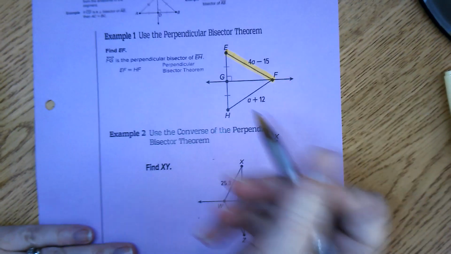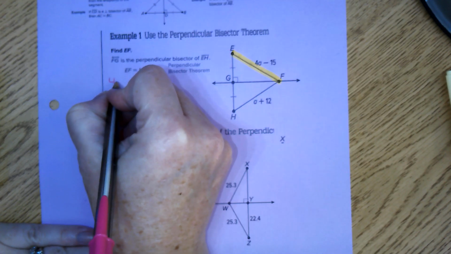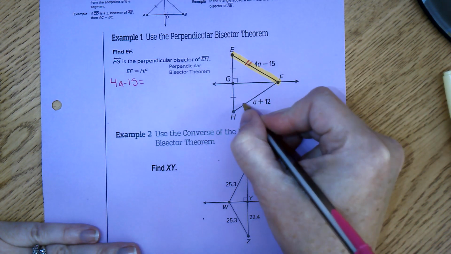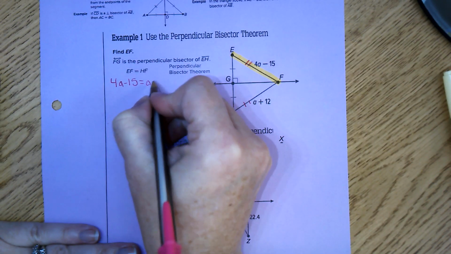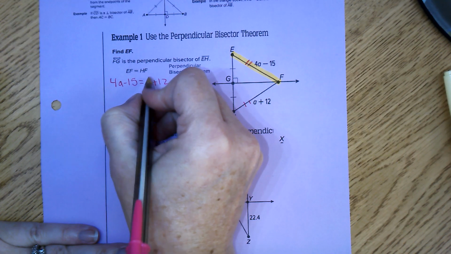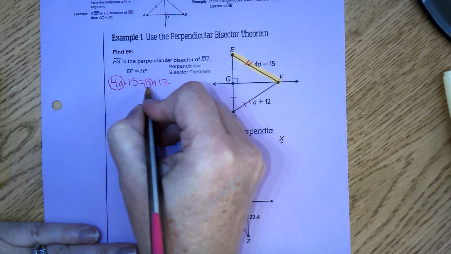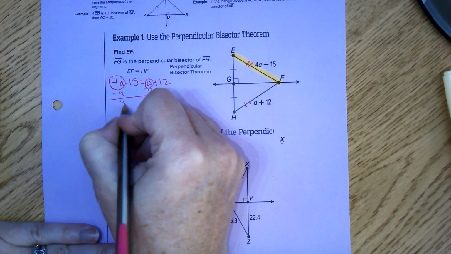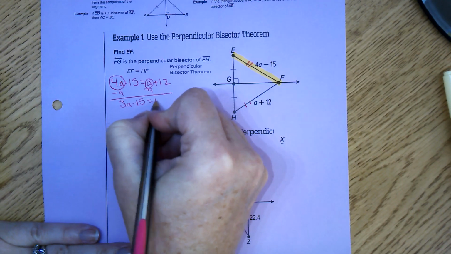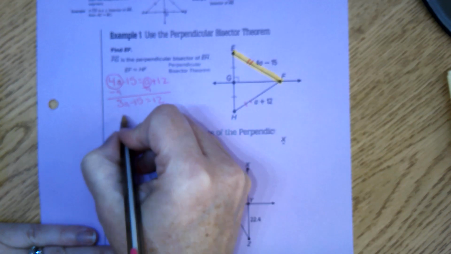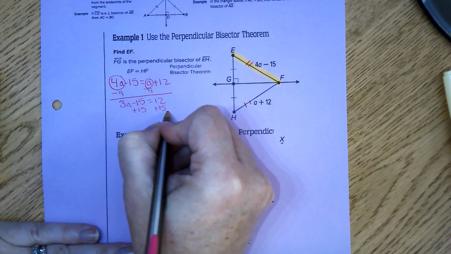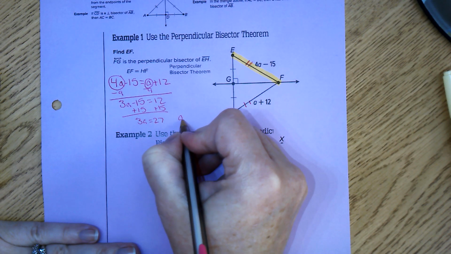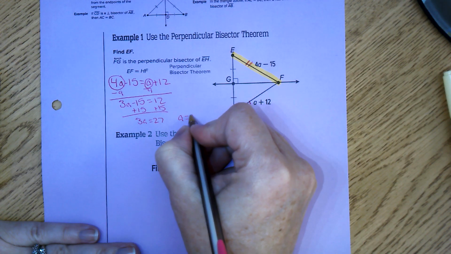So we can set them equal. EF is 4A minus 15 equals A plus 12. Now we can solve for A. Let's see, our biggest loser is singular A, so subtract A from both sides. You end up with 3A minus 15 equals 12. Now we have a basic two-step equation. Let's add 15 to both sides. 3A equals 27. If 3A equals 27, divide both sides by 3, and A equals 9.